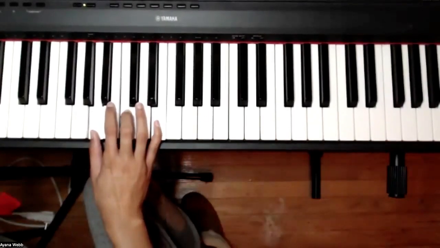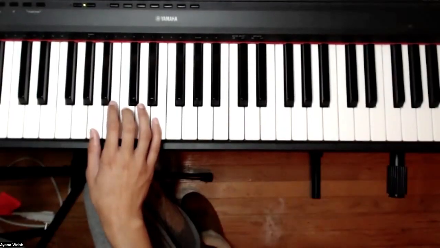You see? The reason I'm mentioning that is because I don't want you to think that a major or minor something has to do with the color of the keys. It has nothing to do with the color of the keys. A major chord can have any combination of white and black keys, and a minor chord can also have any combination of white and black keys.